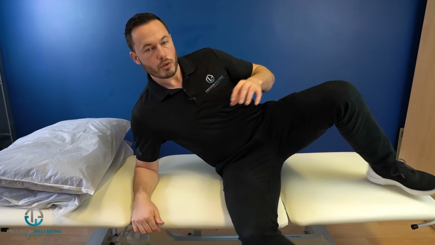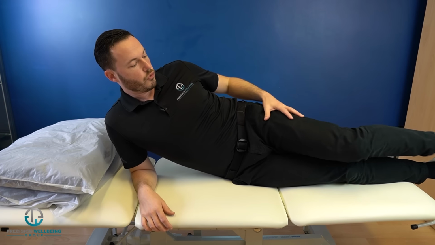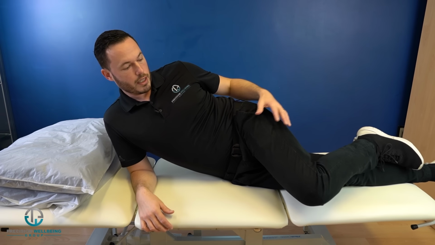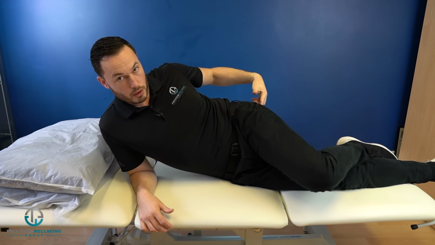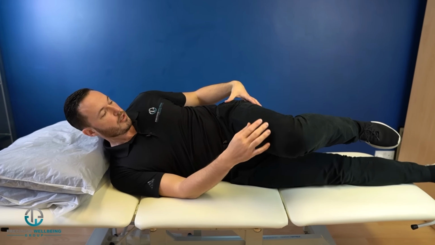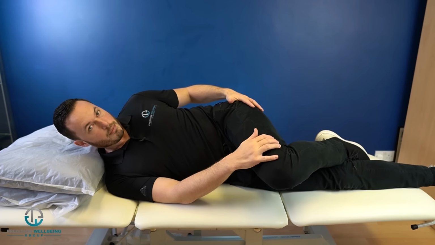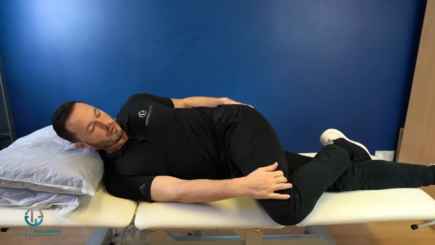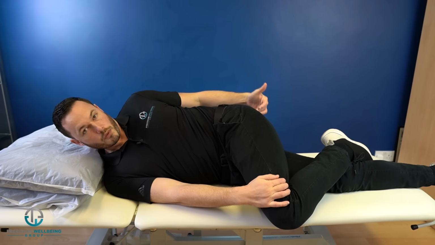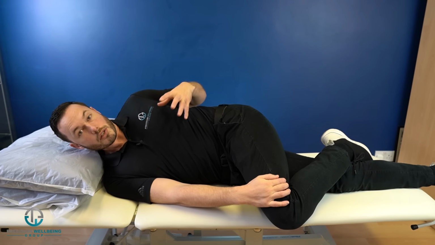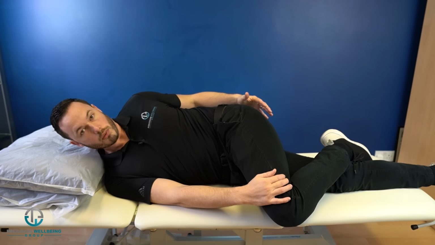So another way you can do this test is called the FAIR test, and that basically stands for flexion, abduction and internal rotation. So if you're testing this buttock as the cause of your sciatica, then lie on your side, bring your knee up, and then pull it down towards the floor. If that causes you an aggravation of symptoms, then again, that's a good chance that the sciatic pain that you're experiencing is coming from your buttock.